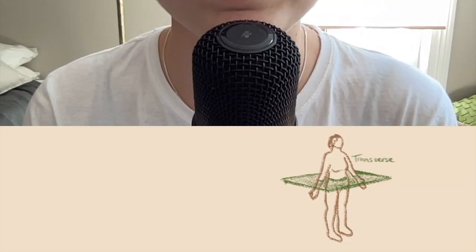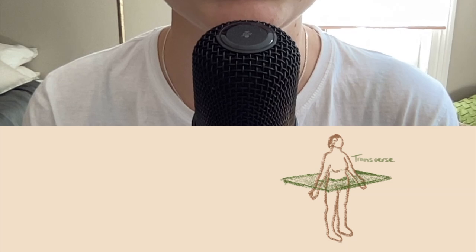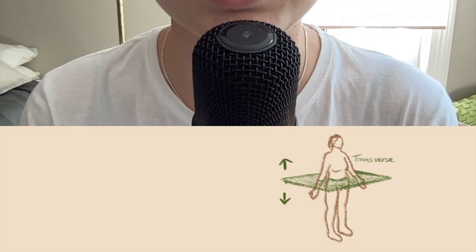Let's start with the transverse plane. This can also be called a horizontal or an axial plane. Unfortunately, anatomists don't always make up their mind. The word transverse has similar roots to the word traverse, i.e. walking across something, so that can be a useful way to think about it, because it cuts across the body horizontally. Something cut along a transverse plane would have an upper and a lower part.